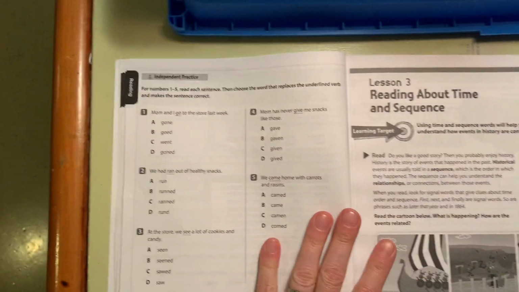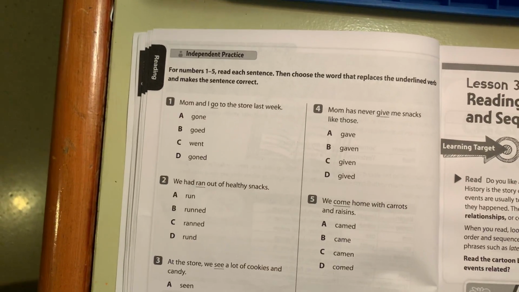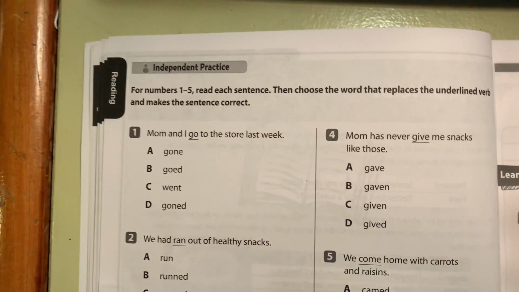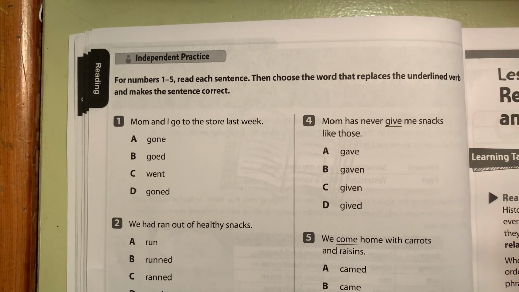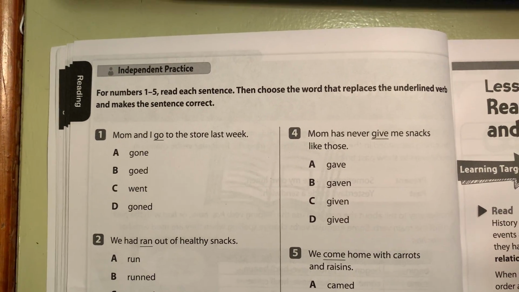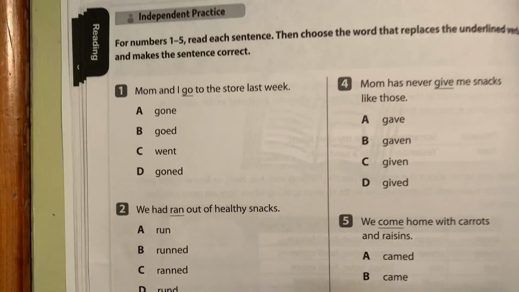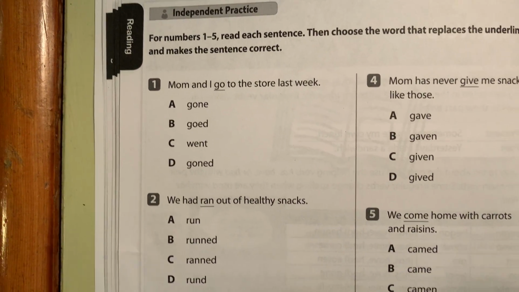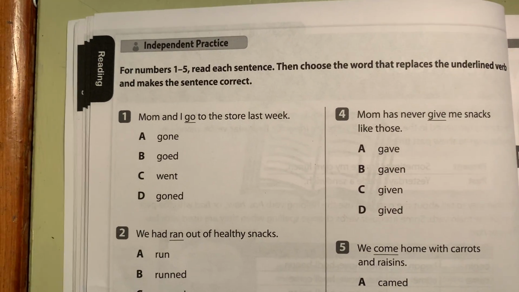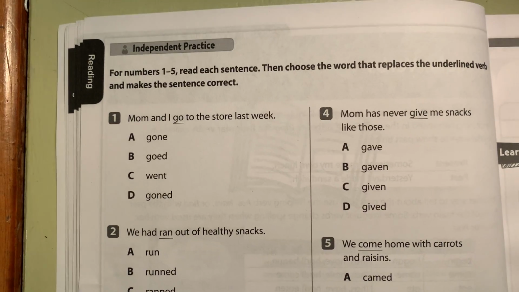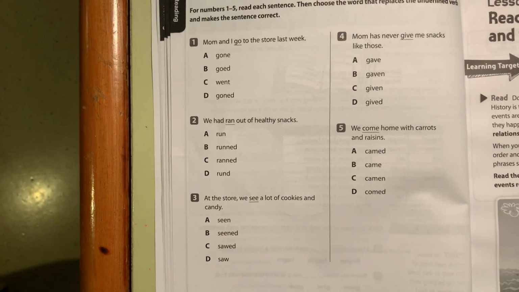And then the next section, the last page for today is page 12 for numbers 1 through 5. Read each sentence, then choose the word that replaces the underlined verb and makes the sentence correct. So, Mom and I go to the store last week. You have to fix the word go because go is present tense and last week indicates that it's past tense. So you have to figure out which word makes sense and circle the letter for that word. That's your entire reading assignment in the packet today.